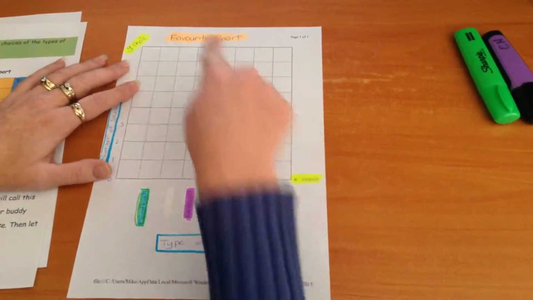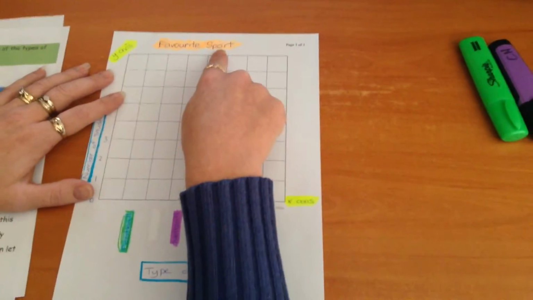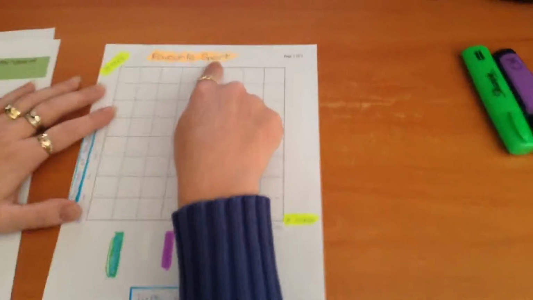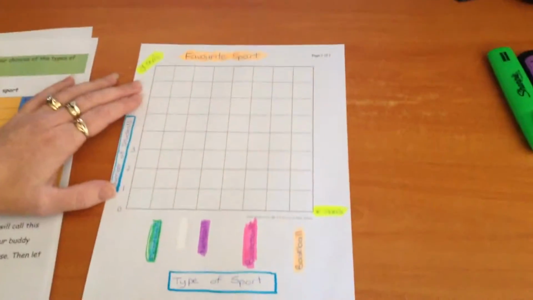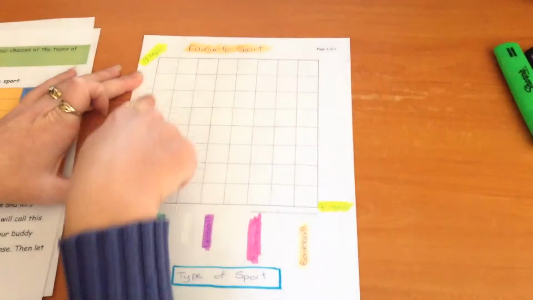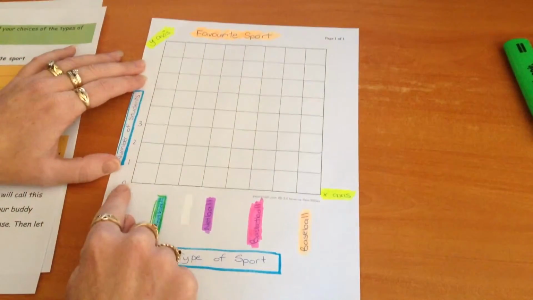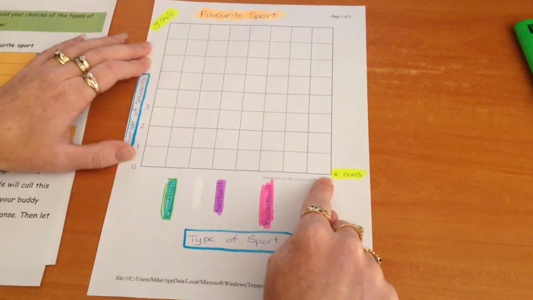A column graph needs a title. Since the data was investigating our favourite sport, the title will be Favourite Sport. Now, the framework of a column graph has a vertical axis. We call this the y-axis. It also has a horizontal axis. We call this the x-axis.